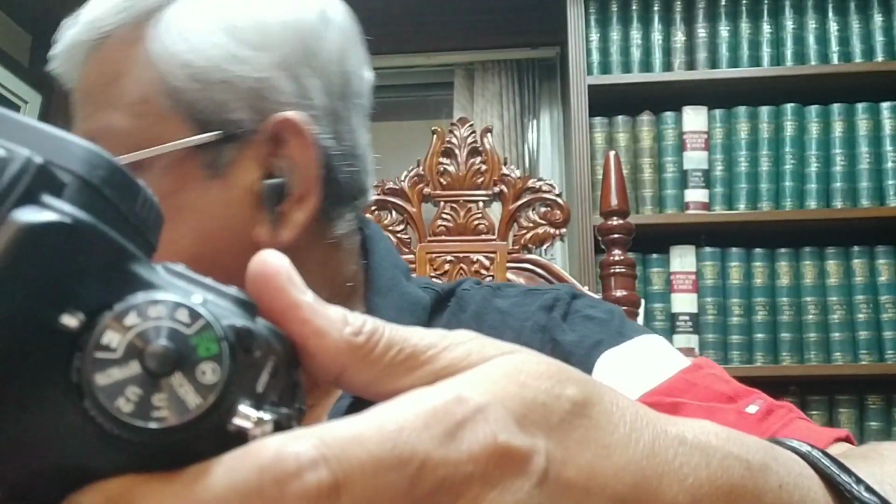On the left hand side there is an M, which is fully manual. Then comes A, which is for aperture priority. S is for shutter priority. Then comes P, which is for program mode. It's also a type of auto photography, but where the camera is a little programmed for you, for advanced cameras.